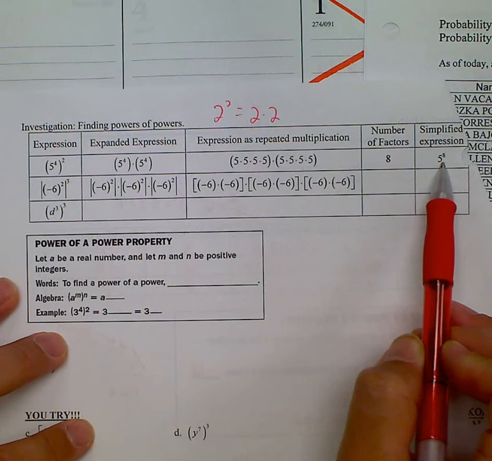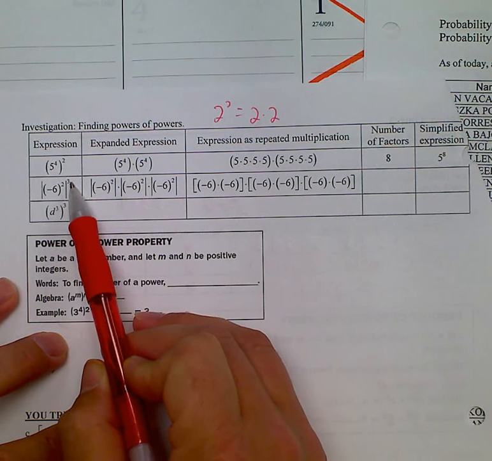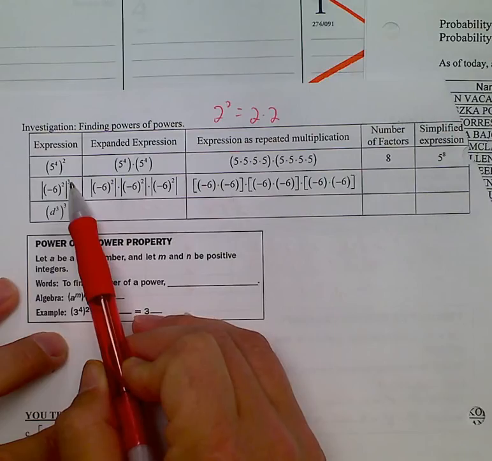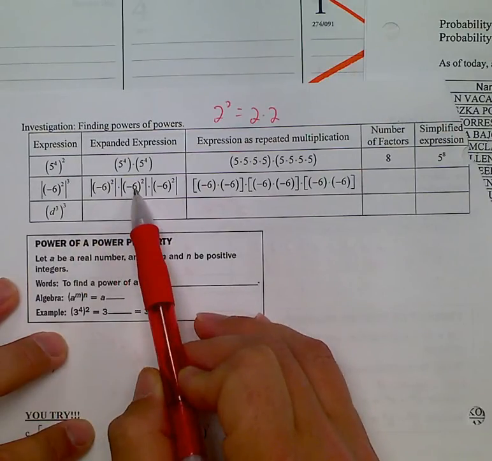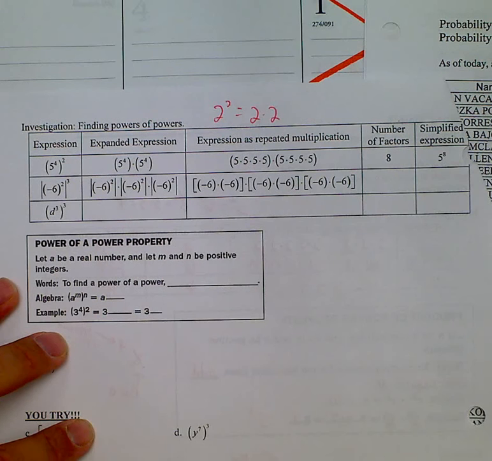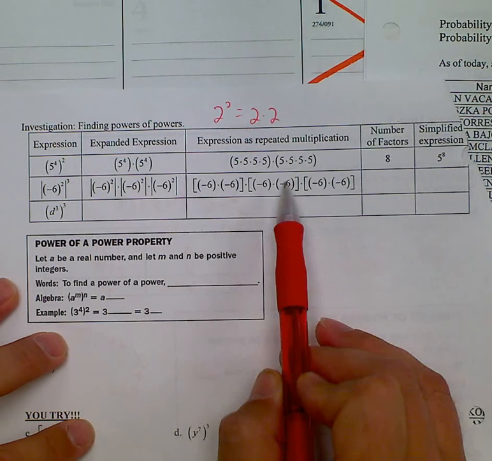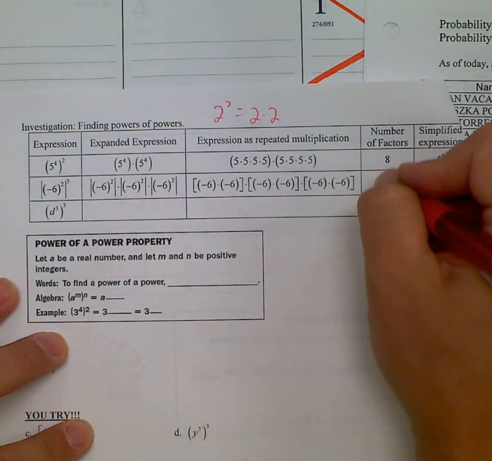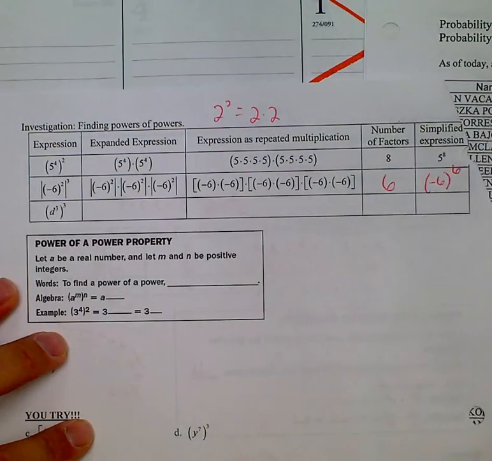Same thing here: negative 6 squared to the 3rd power. That means negative 6 squared times negative 6 squared times negative 6 squared, and then I expand it out further. So how many factors do we have here? 1, 2, 3, 4, 5, 6. So that means negative 6 to the 6th power.